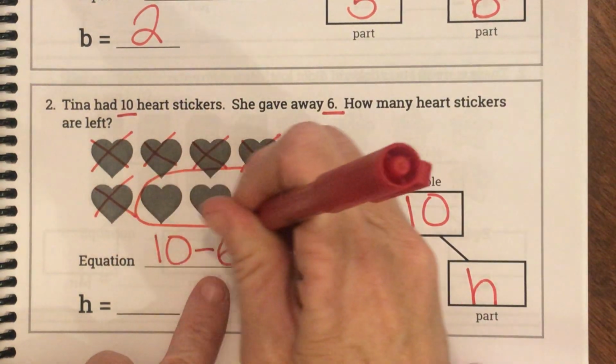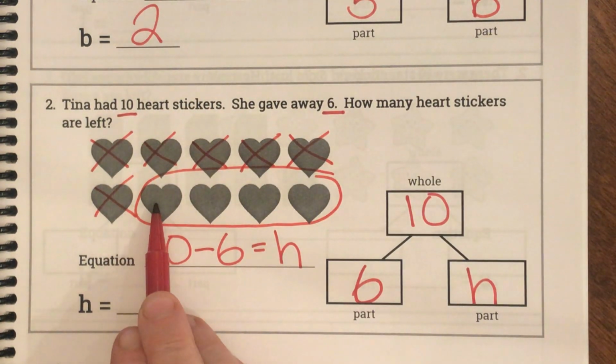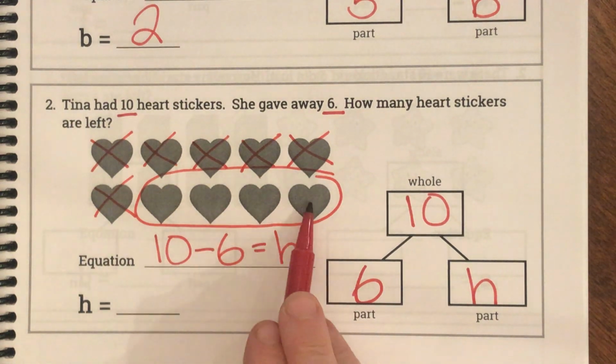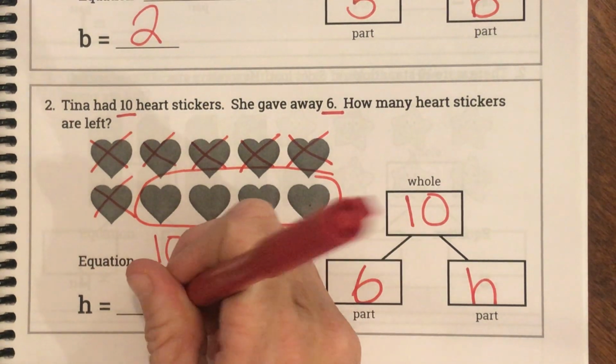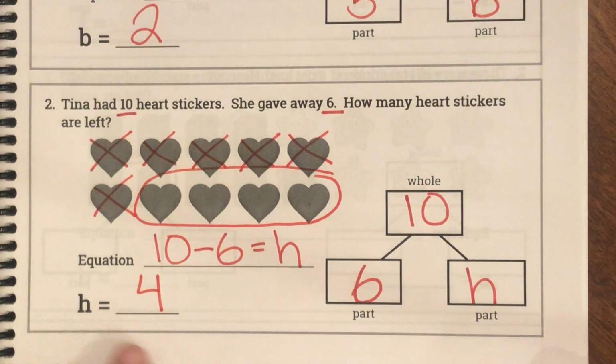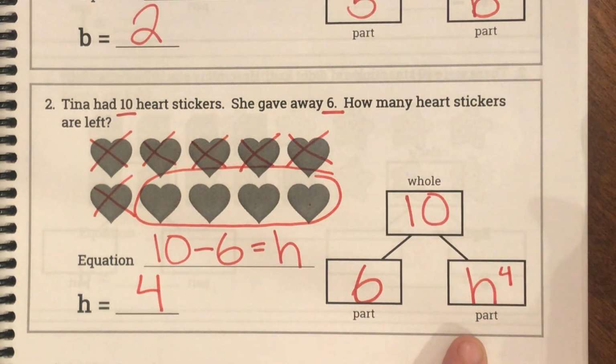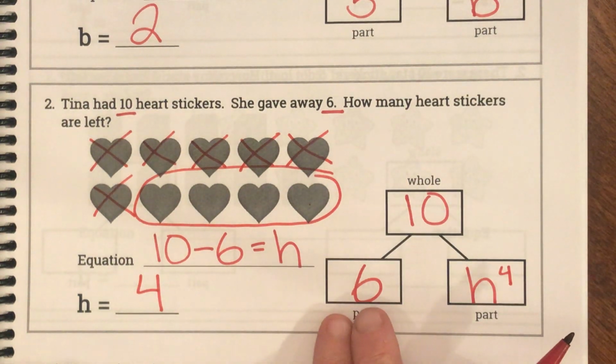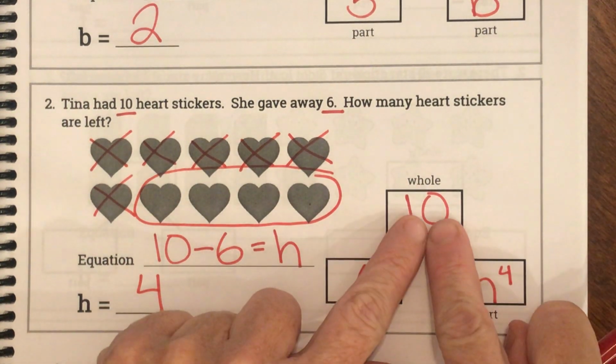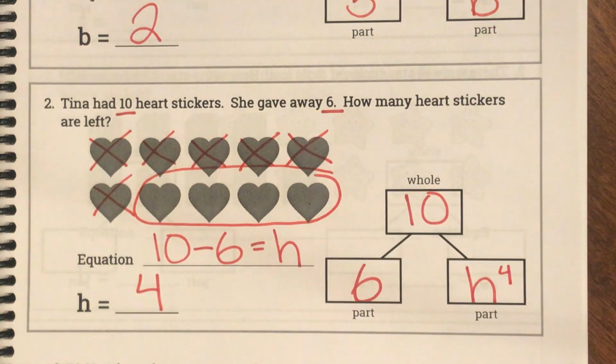How many hearts are left, boys and girls? Let's count them. 1, 2, 3, 4. So our answer is 4. 4 is our unknown. So 4 would go here. And again, that makes sense, friends, because 6 plus 4 equals 10. Your two parts should equal your whole.